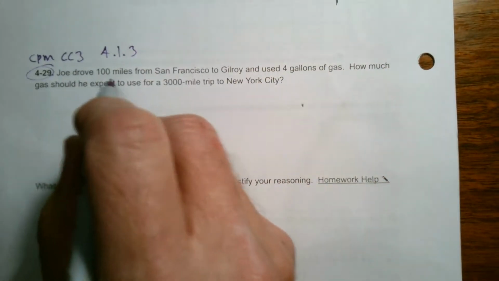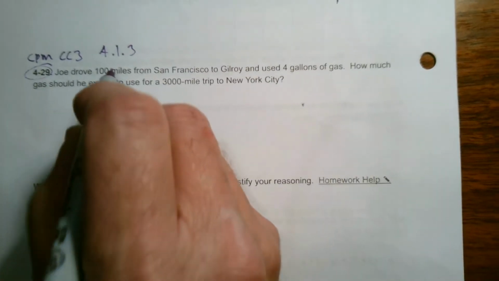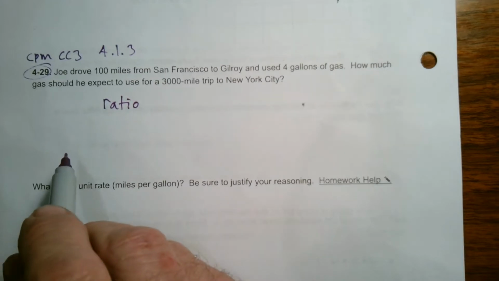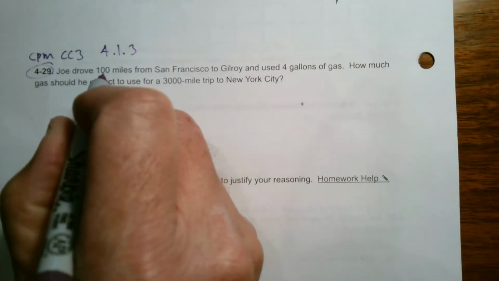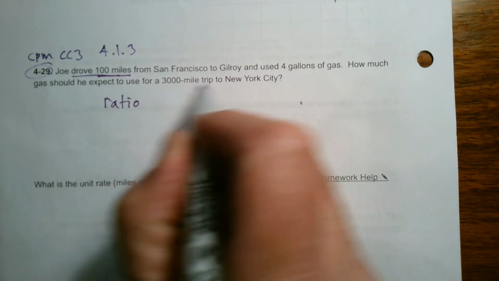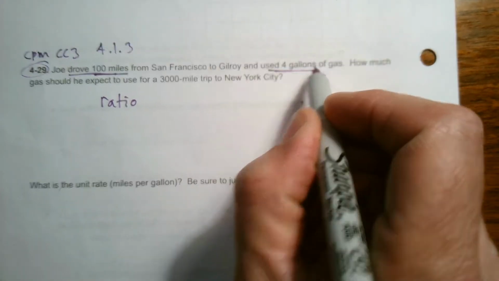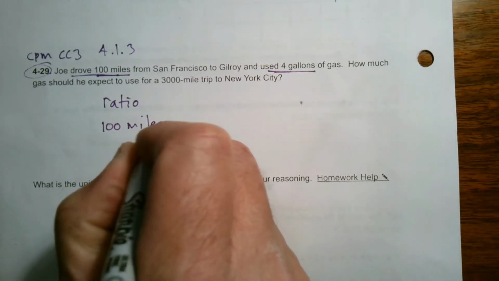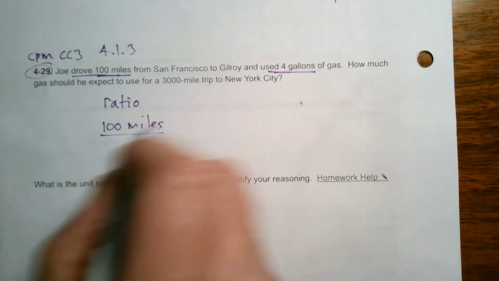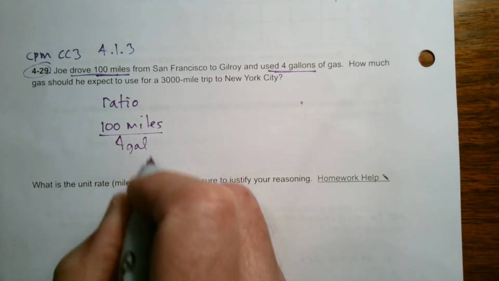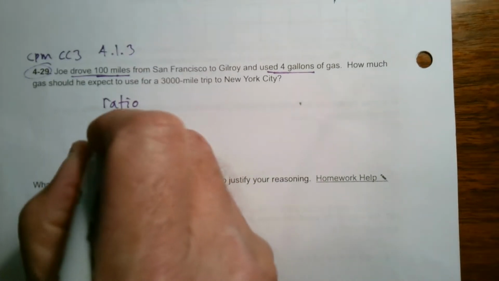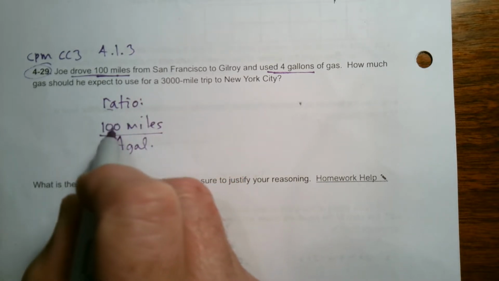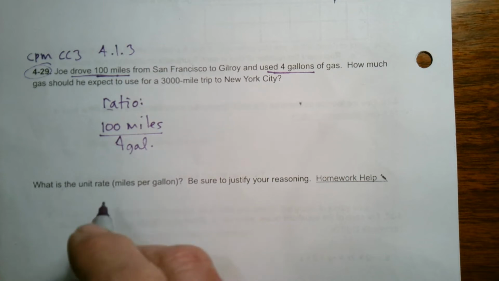Okay. So we're just going to consider this as a ratio, right? So I'm going to write a ratio. And remember, a ratio is comparing two things. In this case, I'm comparing the number of miles driven to the amount of gas used. So it's 100 miles, and that used 4 gallons of gas. So there's my ratio comparing miles to gallons. For every 100 miles, 4 gallons of gas.